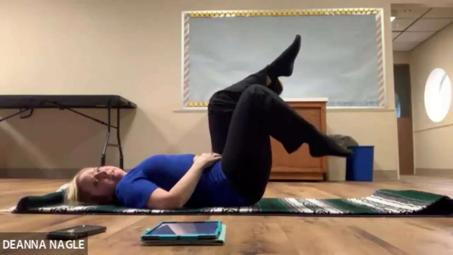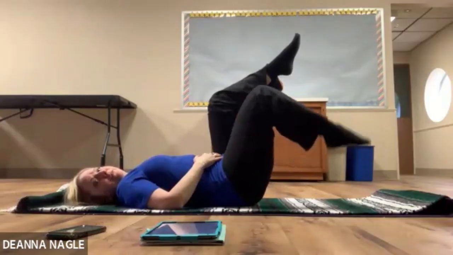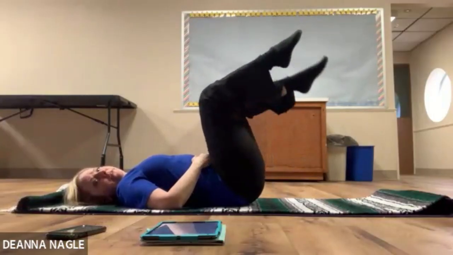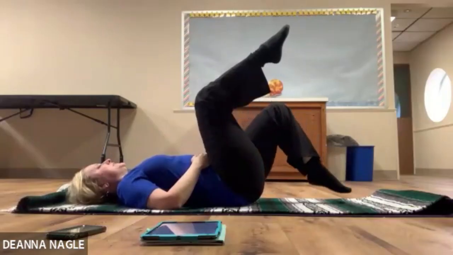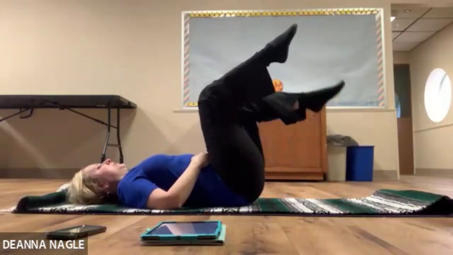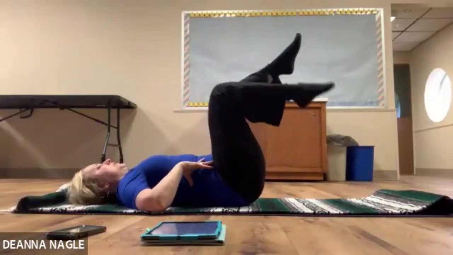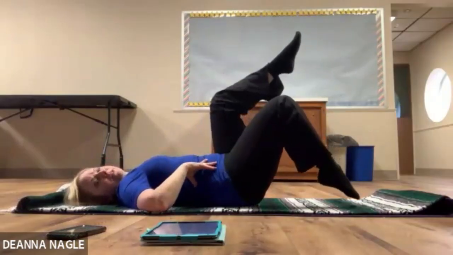And then one at a time, tap one foot down and then the other. And keep the pelvic tilt. So that's called a posterior tilt when we press that lower back into the floor.